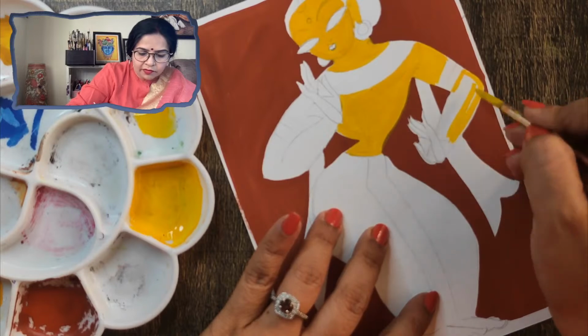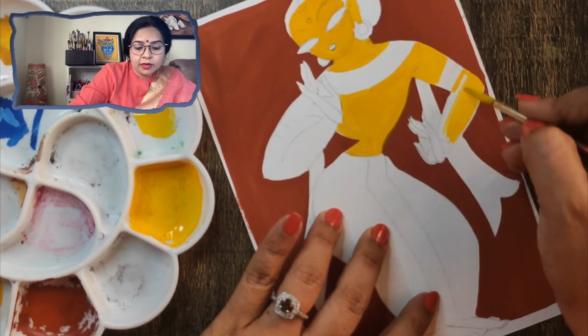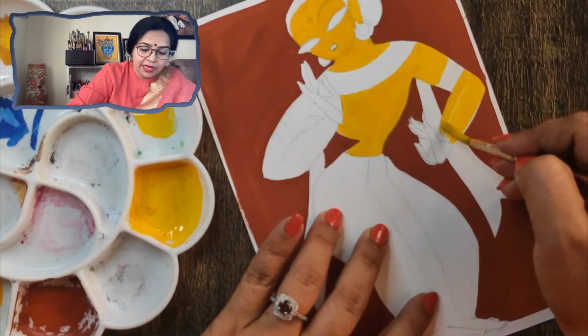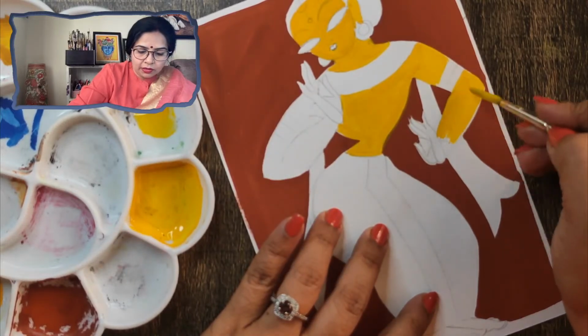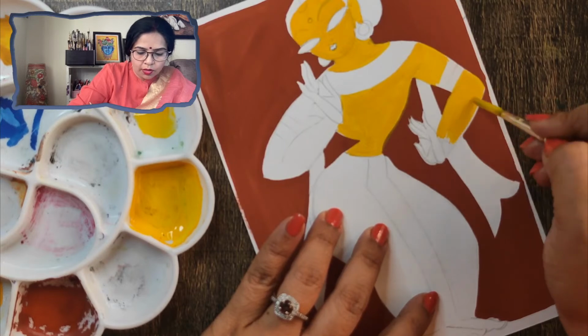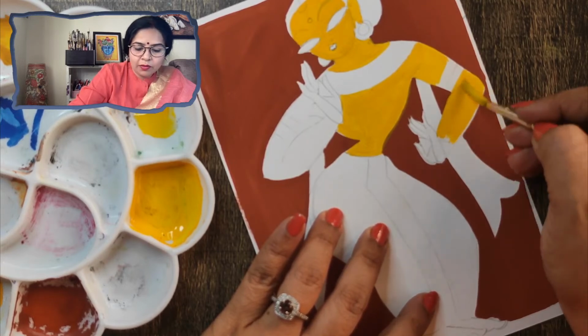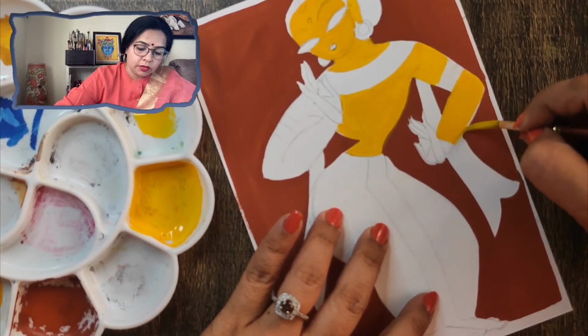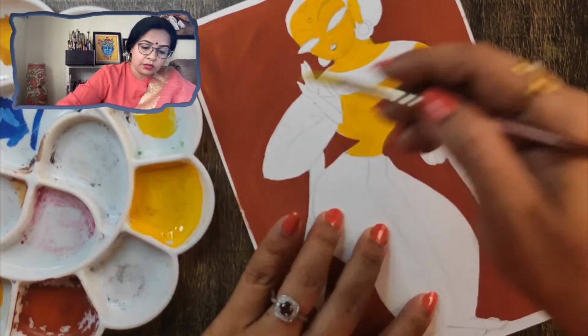All the flat coloring without any shade, whereas in Kalighat we had to give the shade. If you remember, we gave the shade to hands and other places. Here it is all block flat color. That is a very modern abstract looking look to this whole thing.